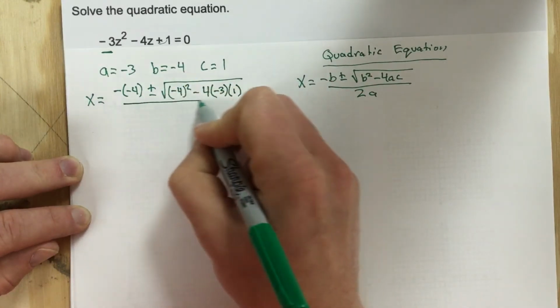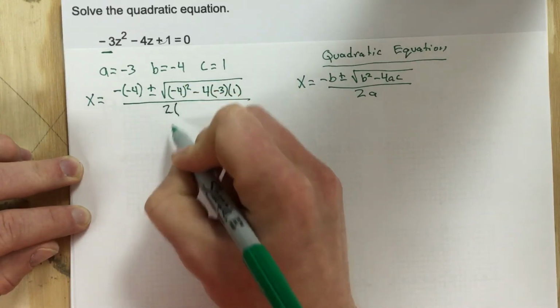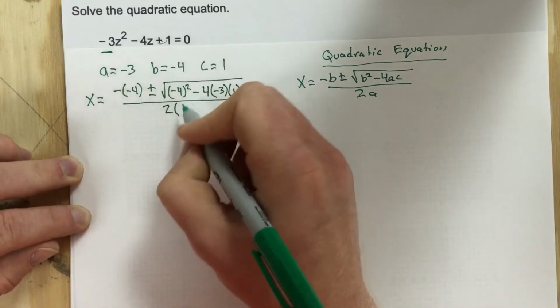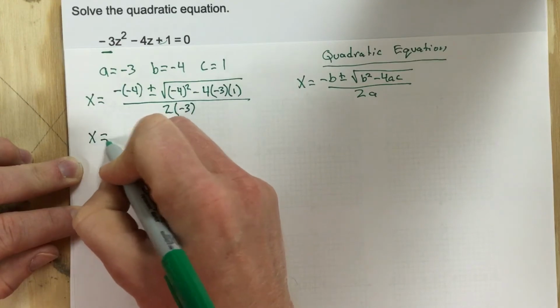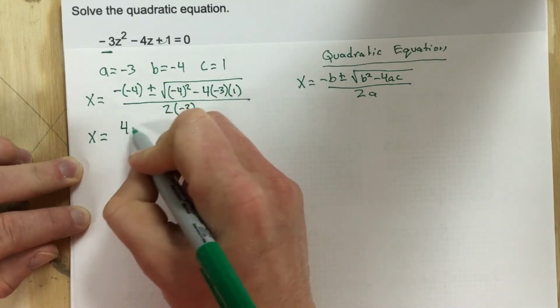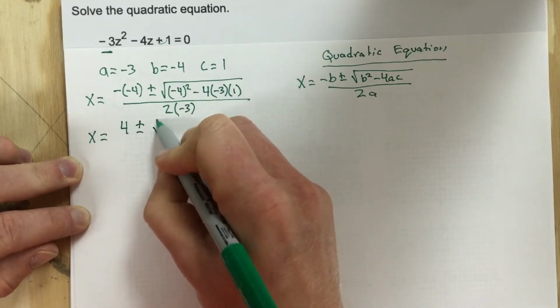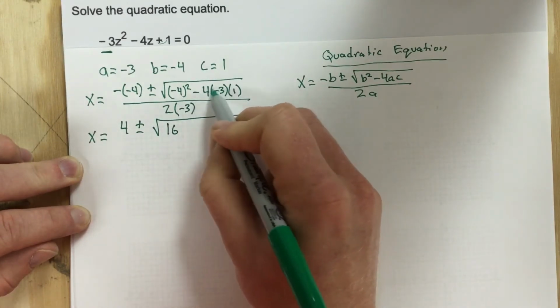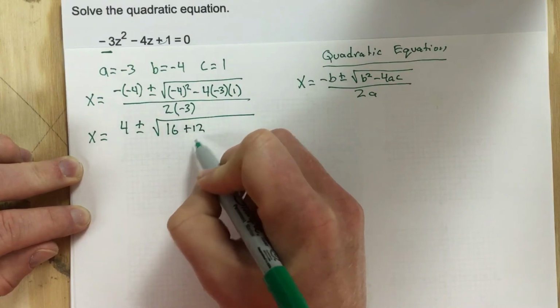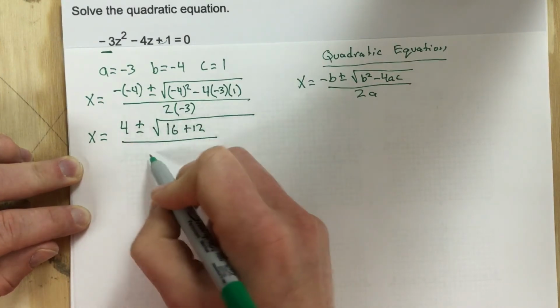And that's all over 2 times a, which a is -3. So I end up with x equals 4 plus and minus the root of 16. This will end up with plus 12, so 16 plus 12, all over -6.